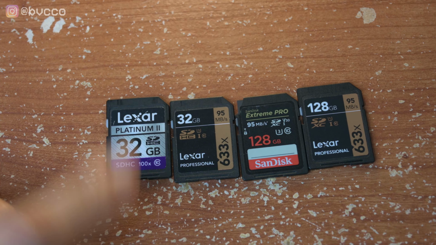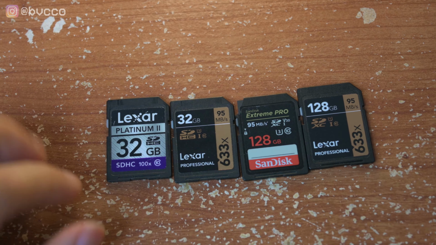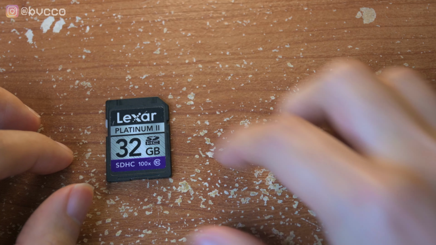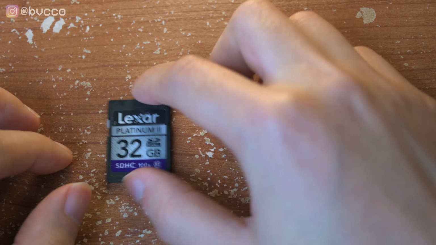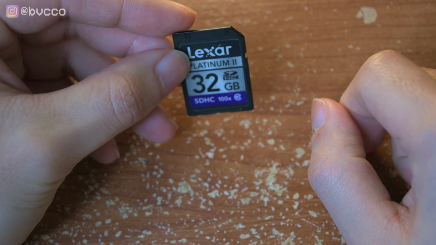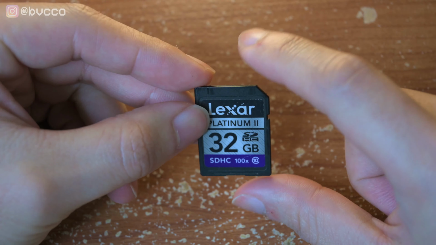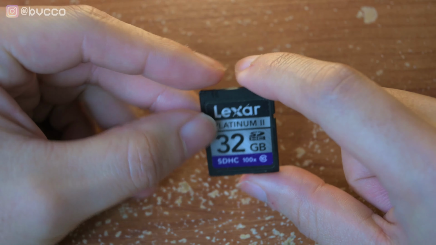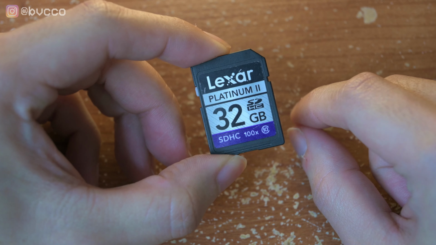As you can see here, we have 32 gigs as well as 128 gigs. But let's break it down into the basics. This is your most budget-friendly SD card. As you can see here, it says SD card, high capacity. What that means is 32 gigs of storage. And this is your budget one at class 10, so it writes at least 10 megabits per second.